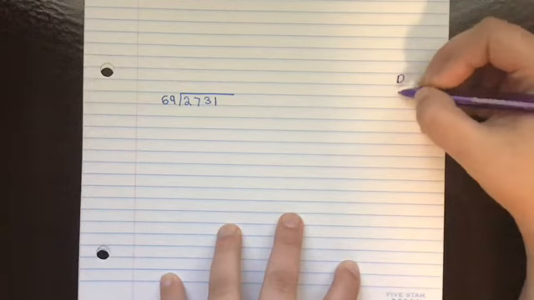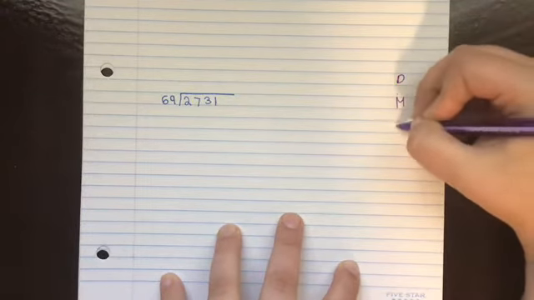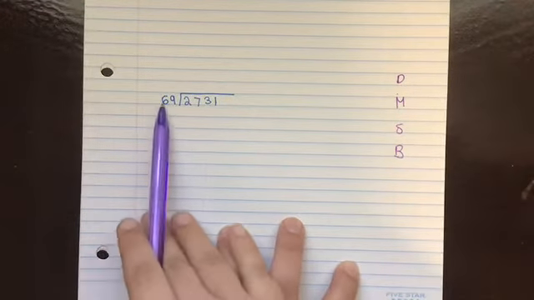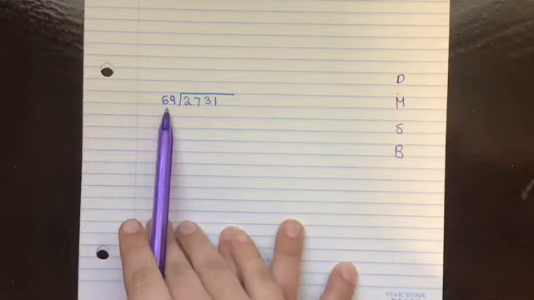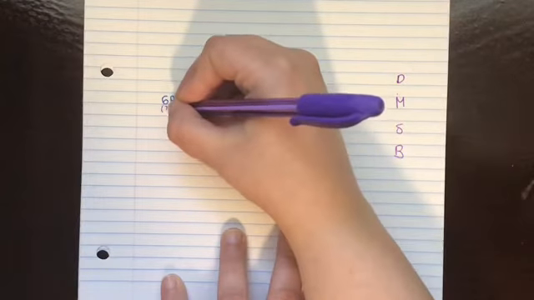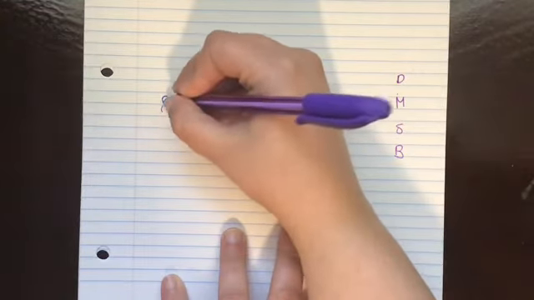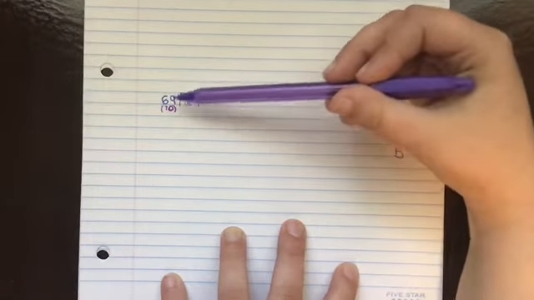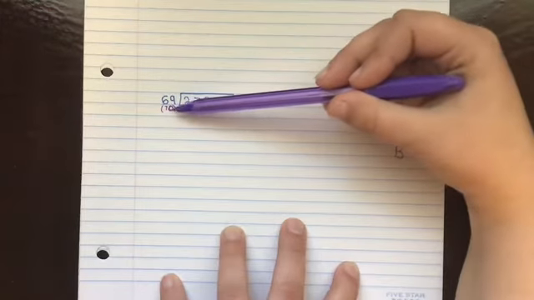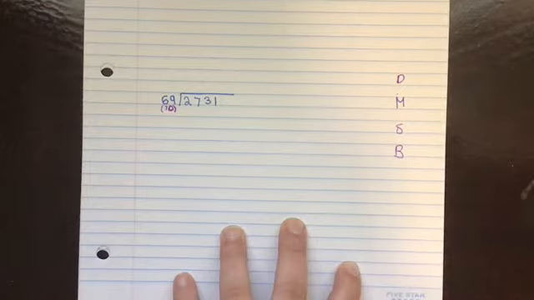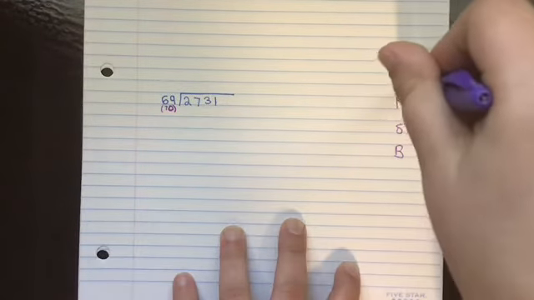So I have my divide, I have my multiply, I have my subtract, and I have my bring down. Now, as I look at this 69 here, I'm also going to do something I like to call rounding. I notice that 69 is very close to 70. And if I treat this number like a 70, I'm going to have less trial and error than if I treated it like a 60. So I'm just going to keep that in mind as I do my divide step, and only my divide step. I only think about the estimate during that first divide step.